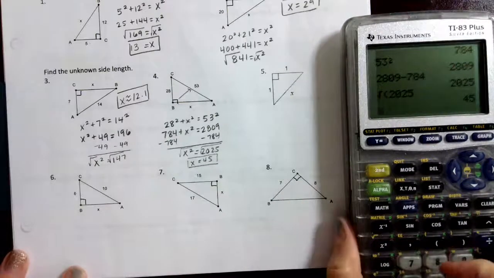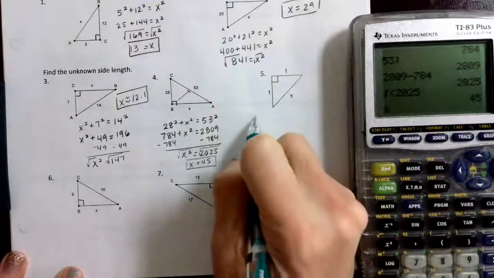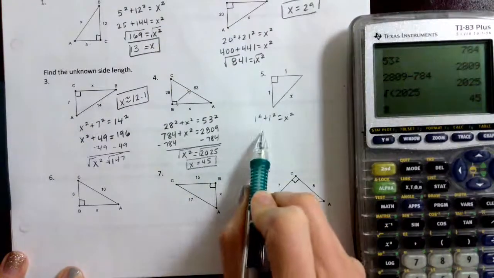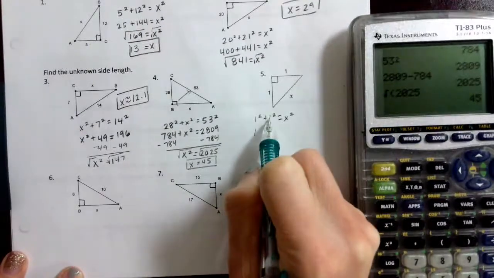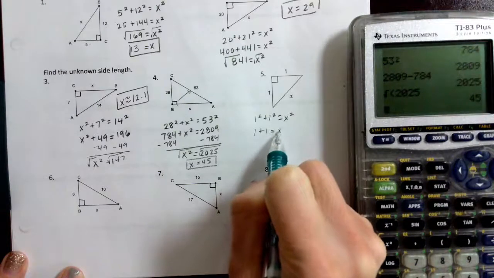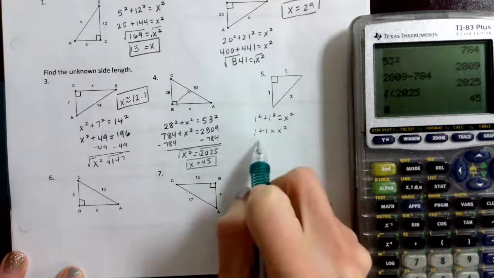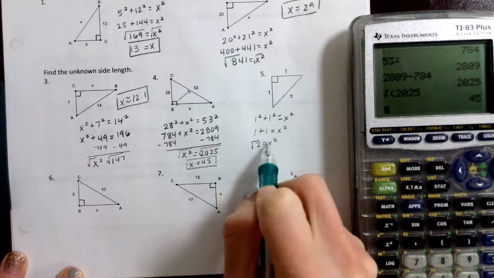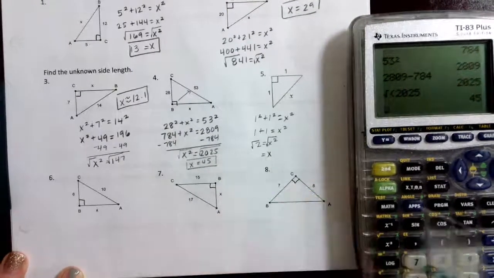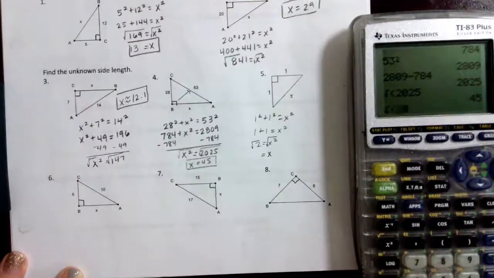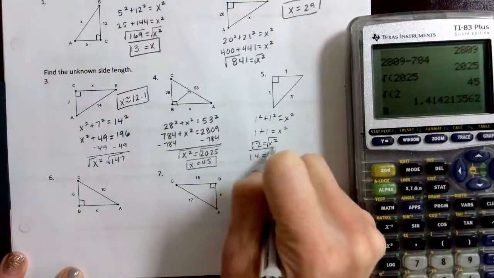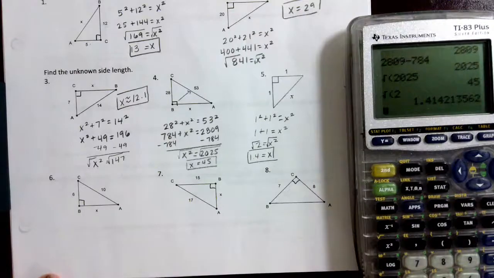Okay, on the next one, I'm going to say 1 squared plus 1 squared is equal to x squared. Well, 1 squared, 1 times 1 gives me 1. 1 squared again is 1, is equal to x squared. From here, I end up with 2 is equal to x squared. And if I take the square root of both sides, I'm going to find that x is equal to the square root of 2, which is about 1.4. And that's my final answer.